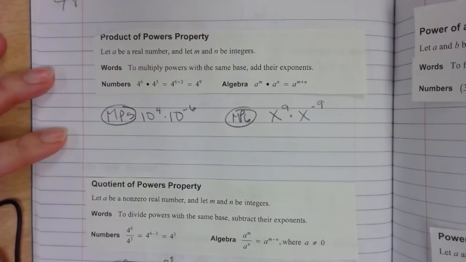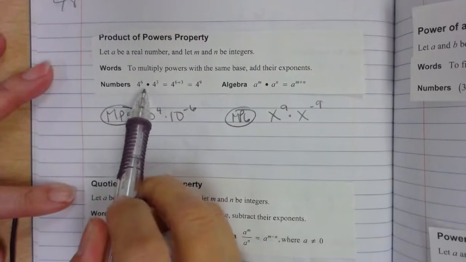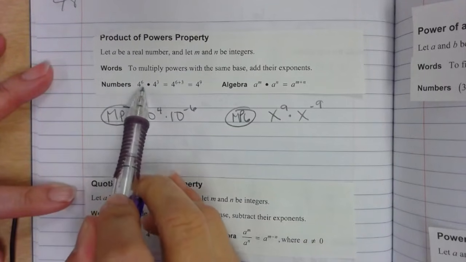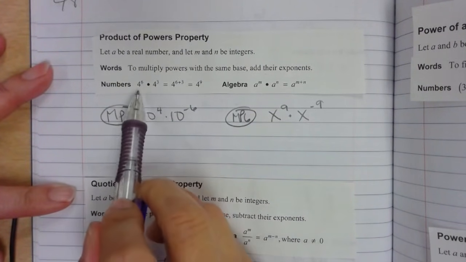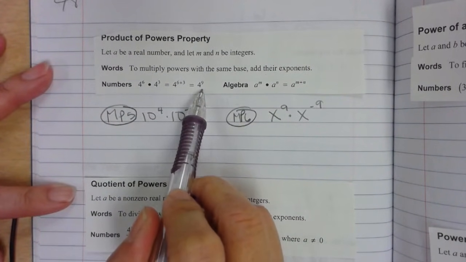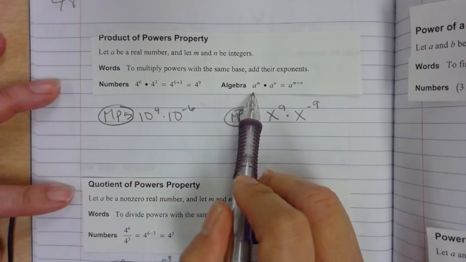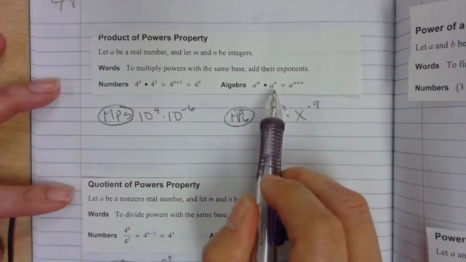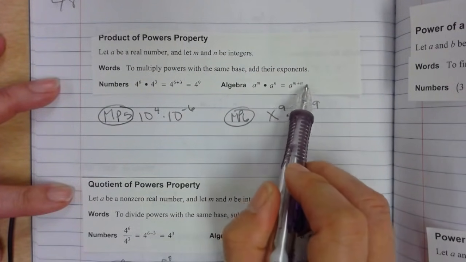So we're going to move on to the product of powers property. So this says that if the bases are the same, so the base here is 4 and 4, then all you have to do is add the exponents. So 4 to the 6th times 4 to the 3rd, you add them up, equals 4 to the 9th. So algebraically, the same thing with variables. A to the m times a to the n, you have to make sure that you add them, and it's going to look like that.